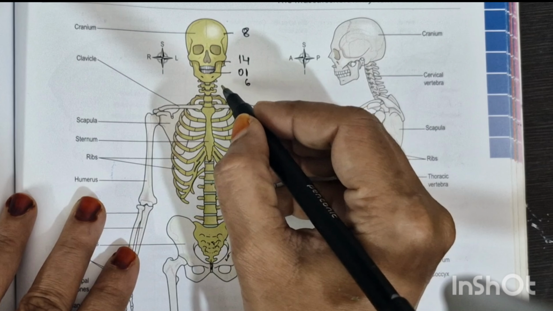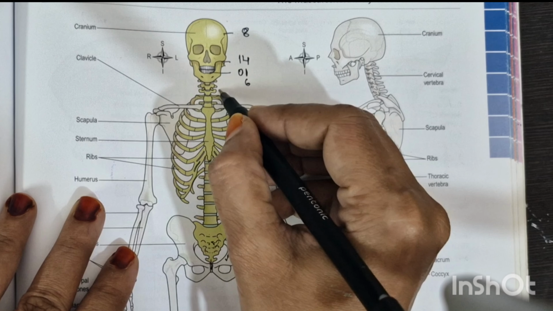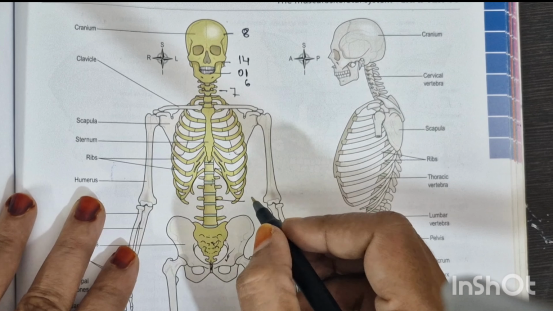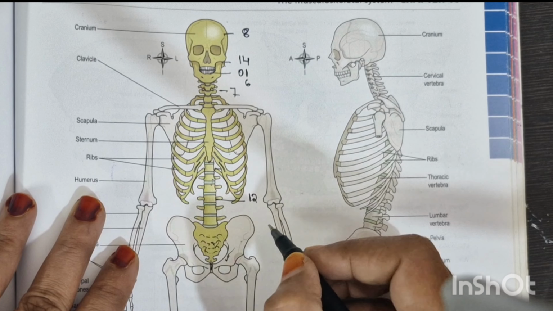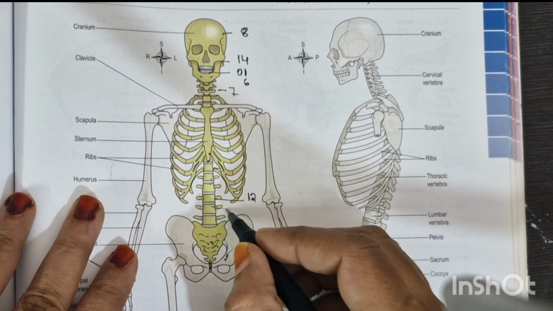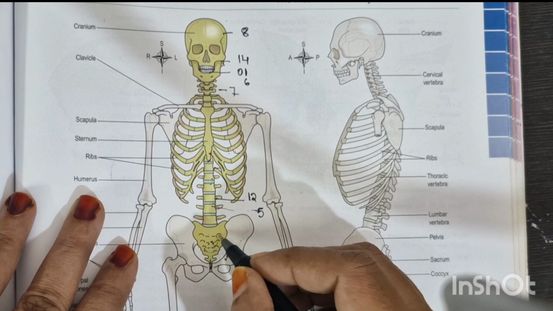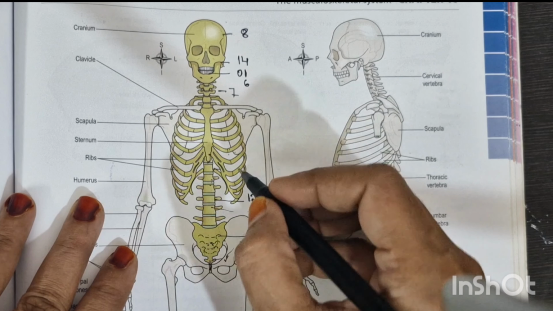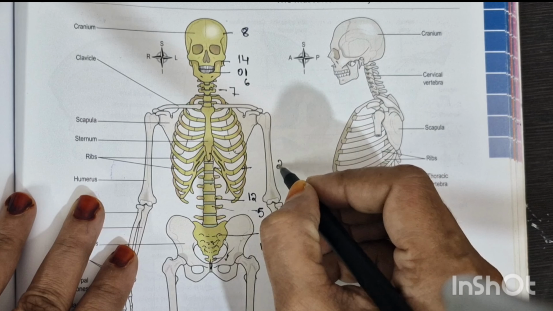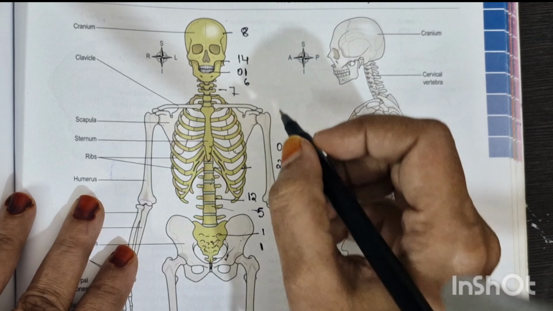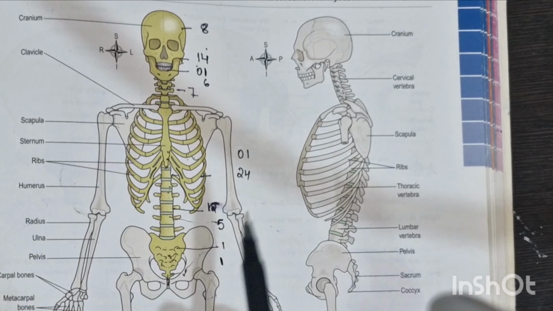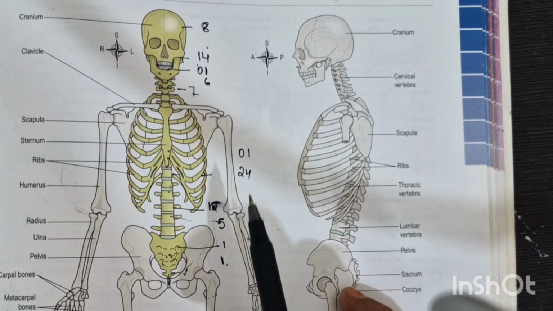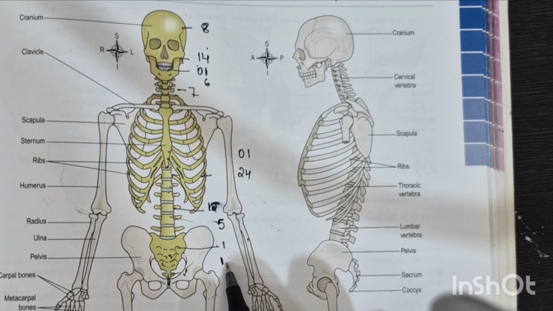Then the vertebral column: cervical is 7, thoracic is 12, lumbar is 5, sacrum 1, coccyx 1. And ribs are 12 pairs, which means 24, and the sternum is 1. So if you pause and calculate the bones, you will get 80. So the axial skeleton contains 80 bones.